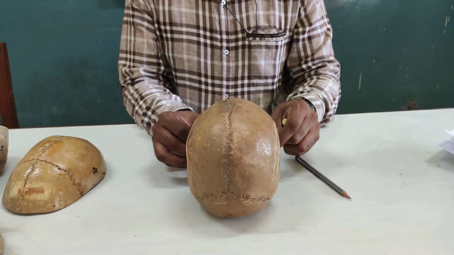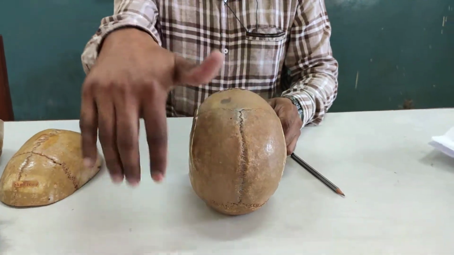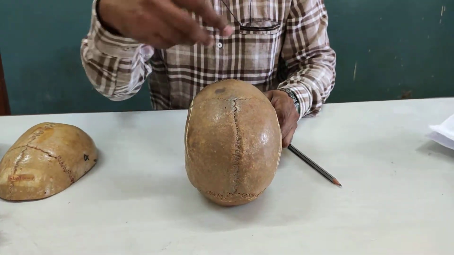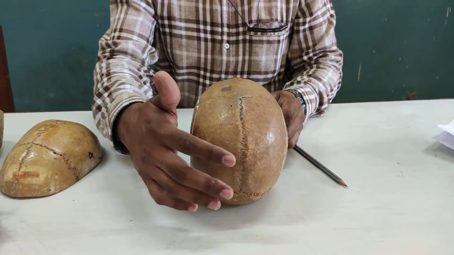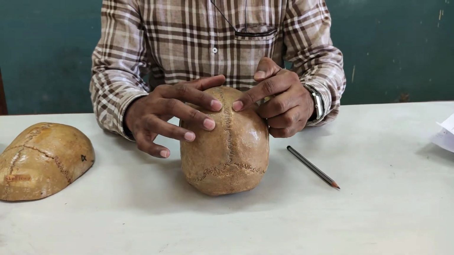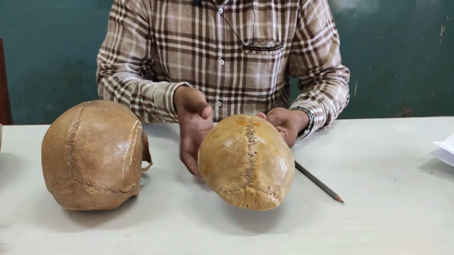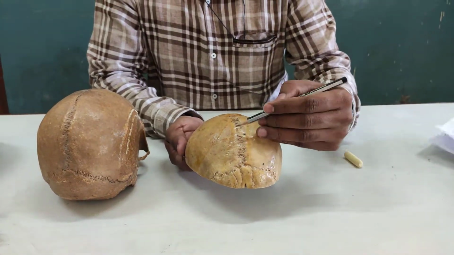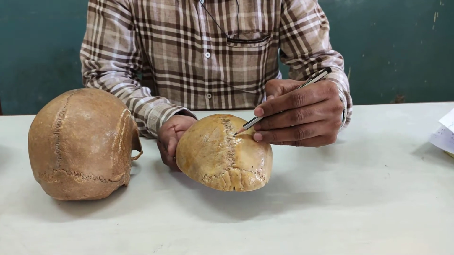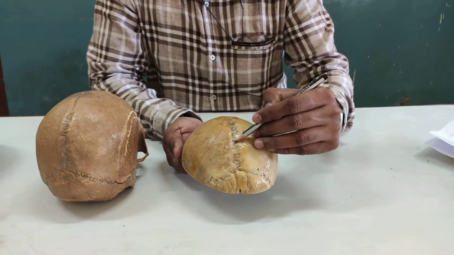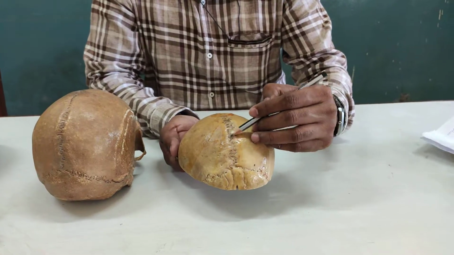Okay. So this is all about Norma verticalis. The main features I have covered are the bones and sutures, bregma, lambda, and two emissary foramina. One terminology left is obelion. What is obelion? The part of the sagittal suture in between the two parietal foramina is known as obelion. O-B-E-L-I-O-N.